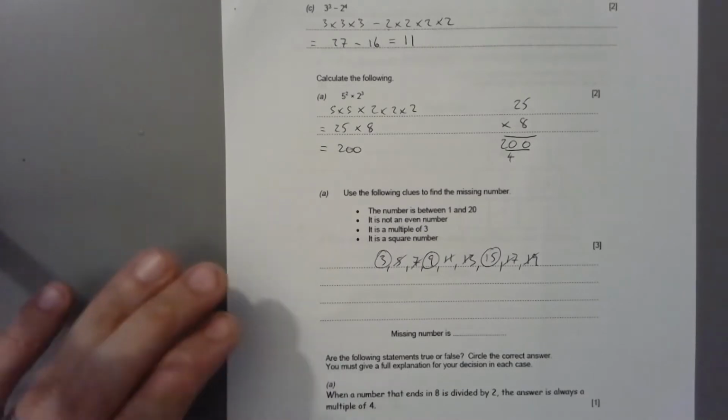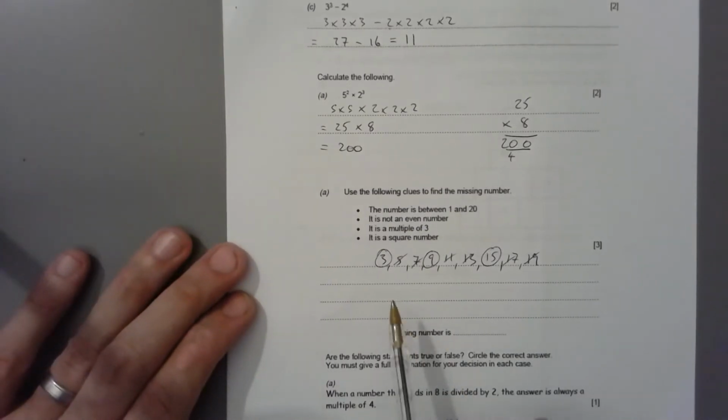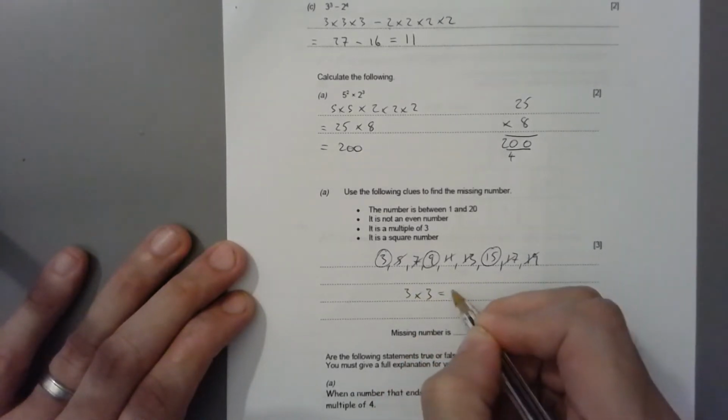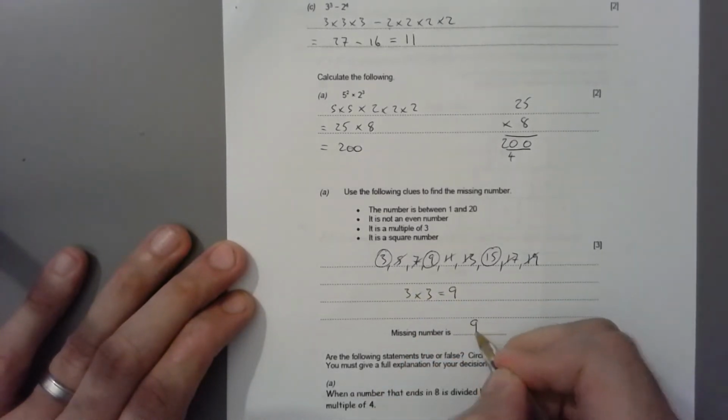And then the last clue says it's a square number. A square number is the result of multiplying a number by itself. And you should be able to see that 3 times 3 gives me an answer of 9. So the missing number is 9.